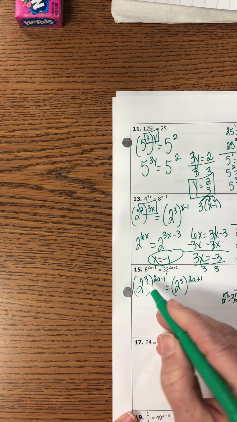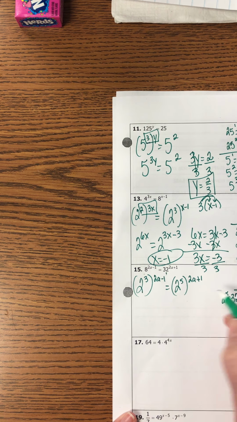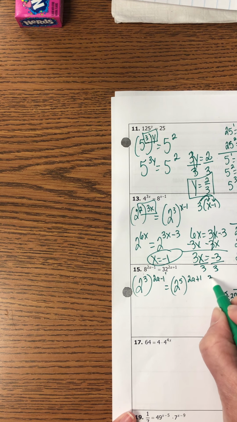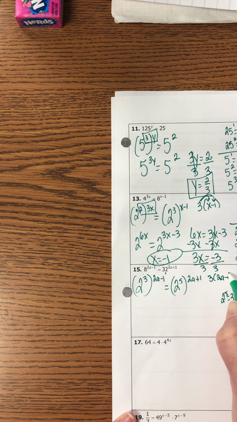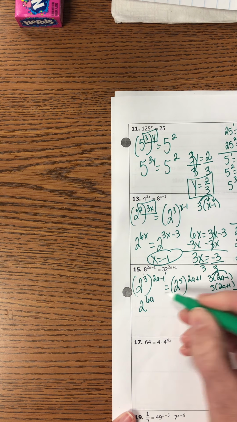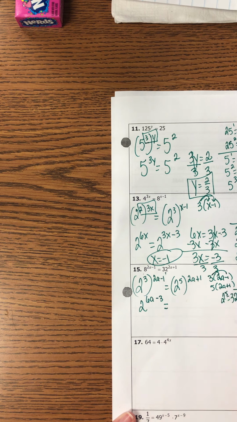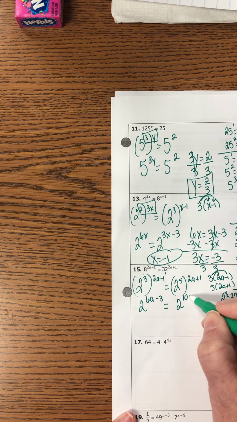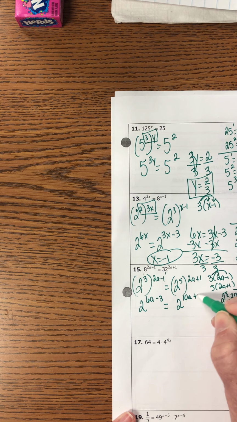Okay, so I need to take these two exponents and multiply them together. So I'll multiply 3 times 2a minus 1, and I'll multiply 5 times 2a plus 1. So bring down your 2. 3 times 2 is 6a. 3 times negative 1 is negative 3. Bring down your base 2. 5 times 2 is 10a. 5 times 1 is 5.